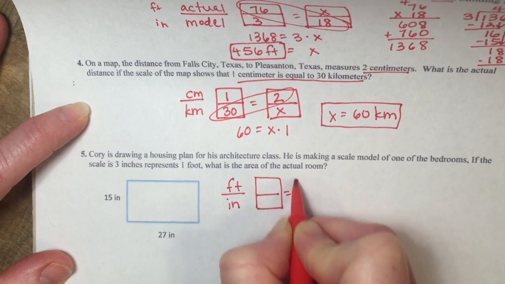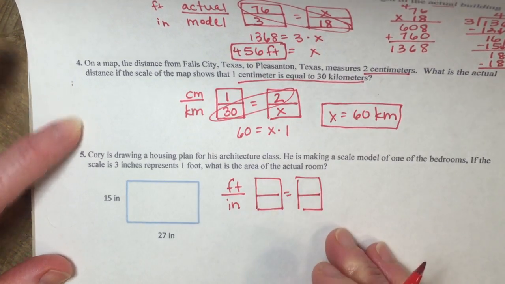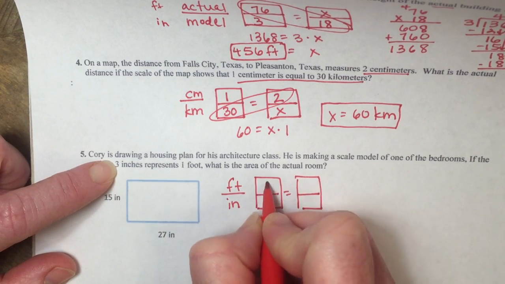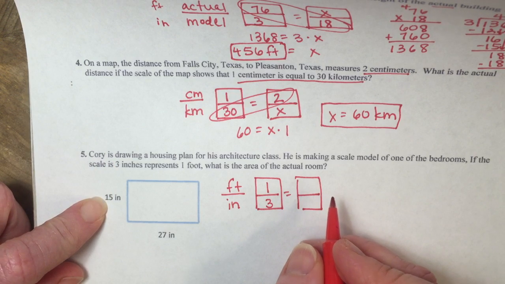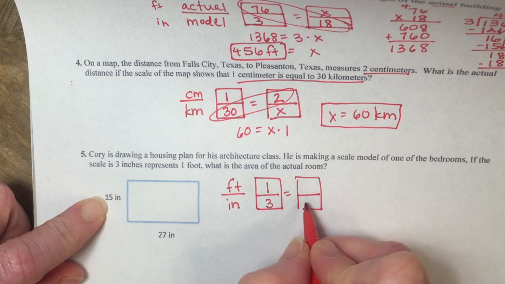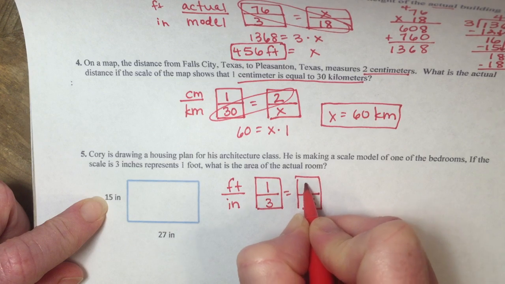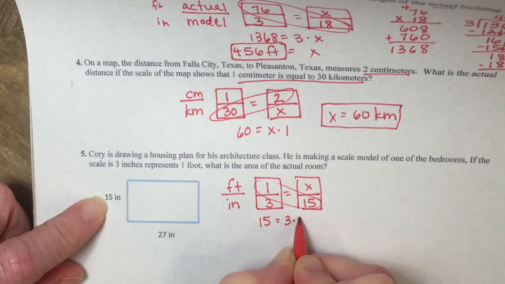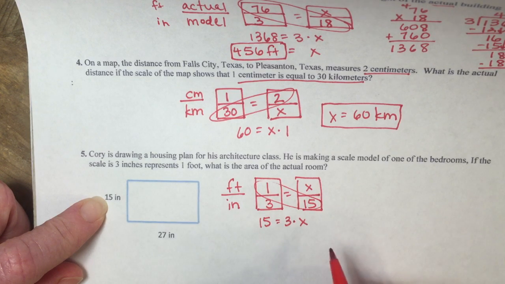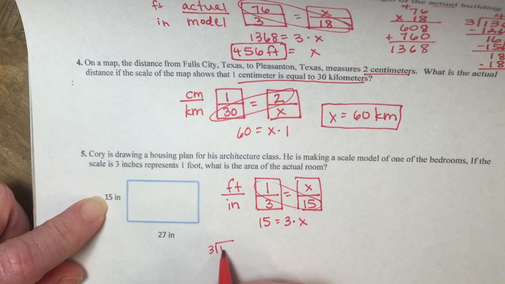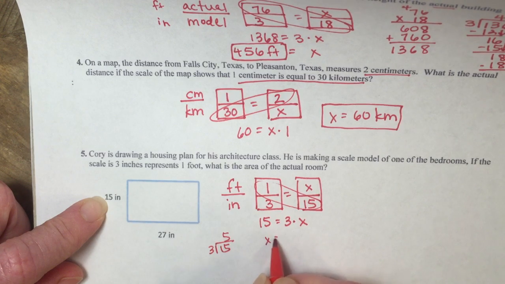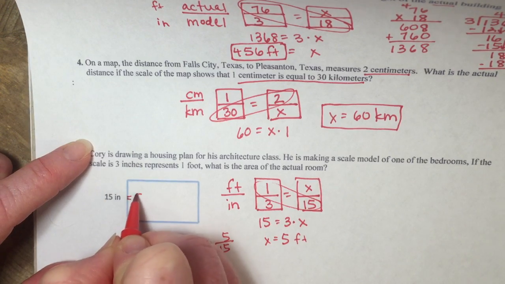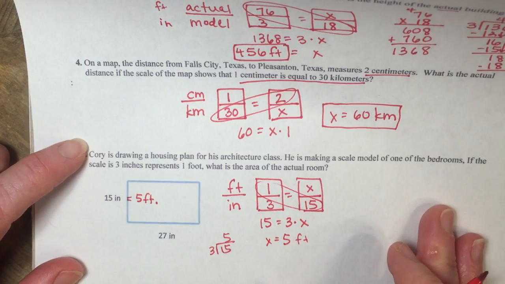Again, it really doesn't matter what goes on top and what goes on bottom as long as you keep everything else in the same place. So 3 inches, that's for me on bottom, 1 foot is on top. I want to know what 15 inches is in feet. What's on bottom? And then this is what I'm looking for. So 1 times 15 is 15. That's equal to 3 times x. So if I divide 15 by 3, I'm going to get 5. So x is going to equal 5 feet. I know that this is also 5 feet in the actual plan.